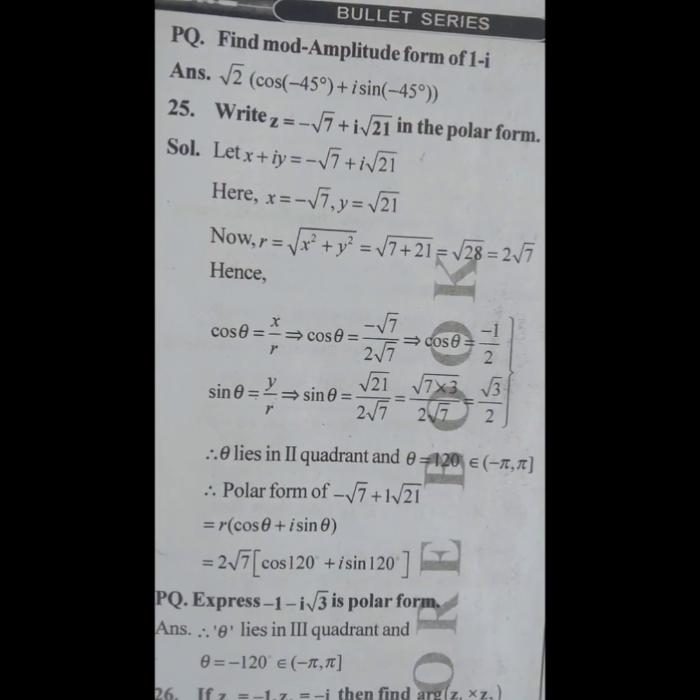This is also the same problem. These are also similar to the previous problems.